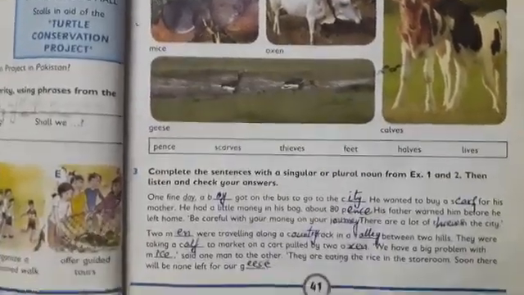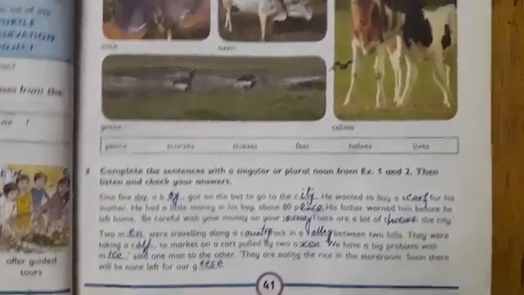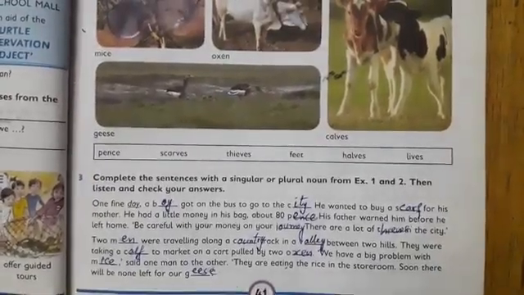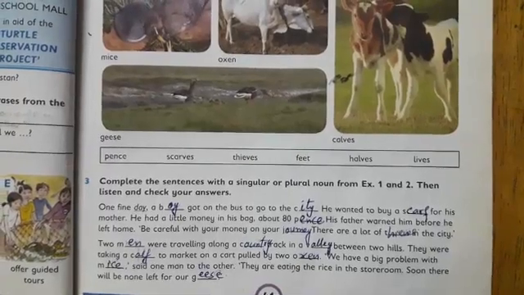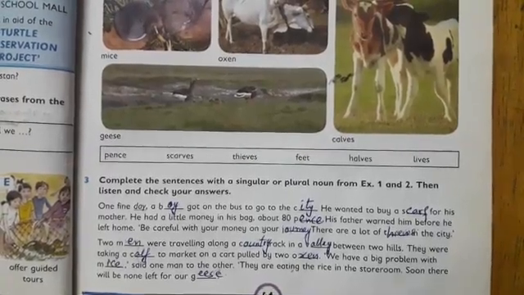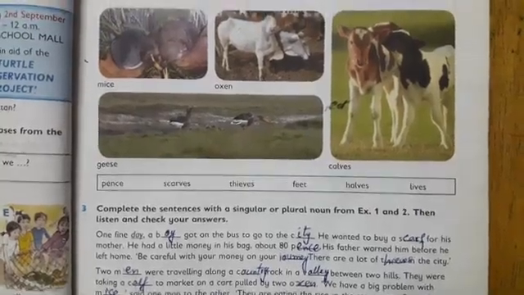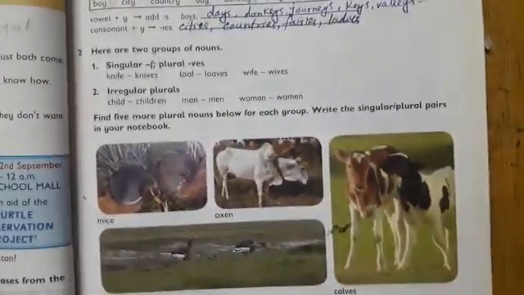Now again we have to complete the sentences with a singular or plural noun from exercises 1 and 2. Then listen and check your answers. You have to complete the sentences from the singular and plural nouns from exercises 1 and 2.